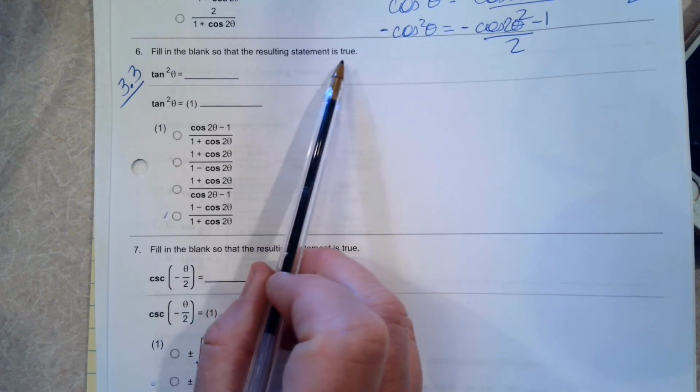Okay, here we go. Start with 6 on, this is 3.3, homework for Trig. And start with number 6. It says, fill in the blanks so the resulting statement is true.